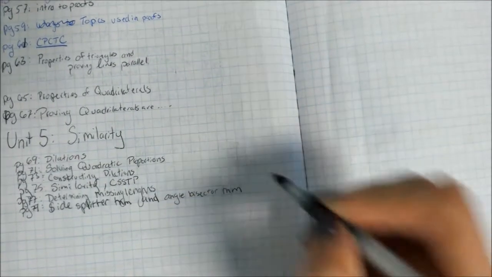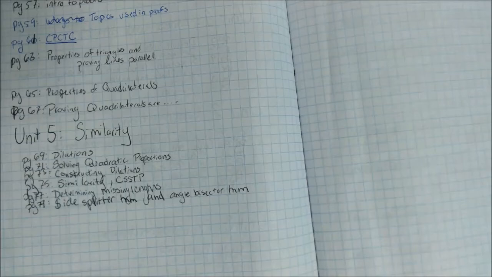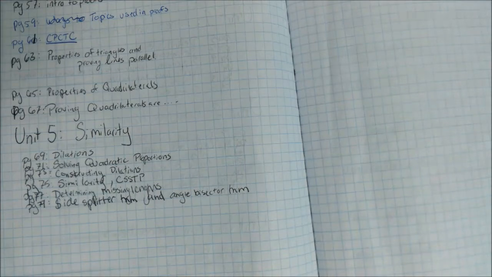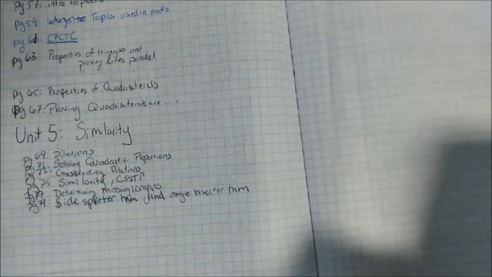Right, we're not going to prove these theorems today, the side splitter theorem and the angle bisector theorem, but we are going to start to use them. When we get into proofs next week, one of our jobs will be to prove these two theorems. So I will explain the why of how these work in class tomorrow, but I just want to show you what the theorems are and how we're going to use them. Okay?